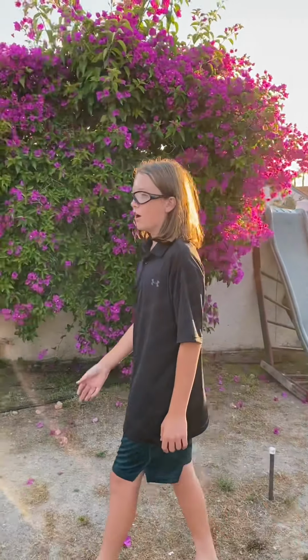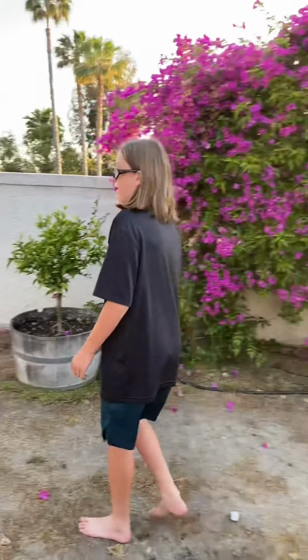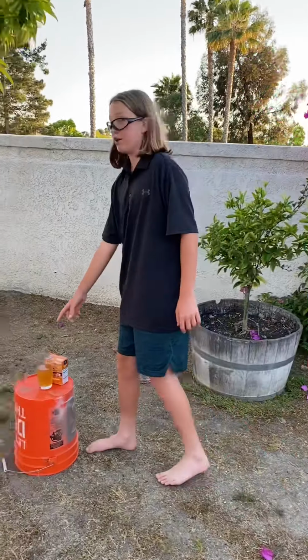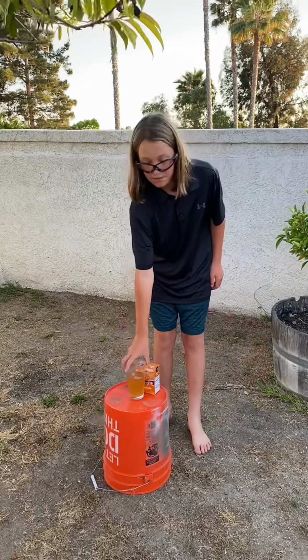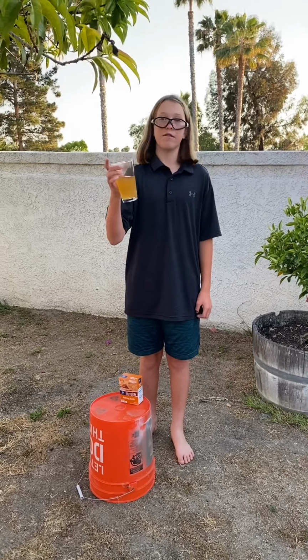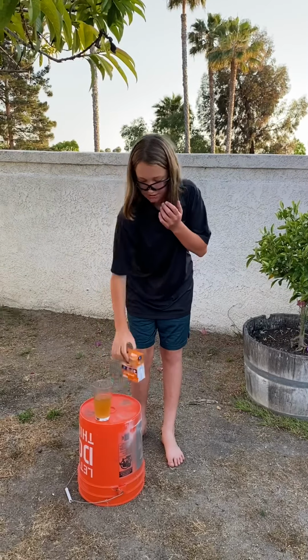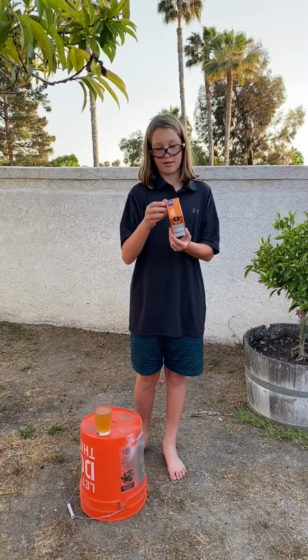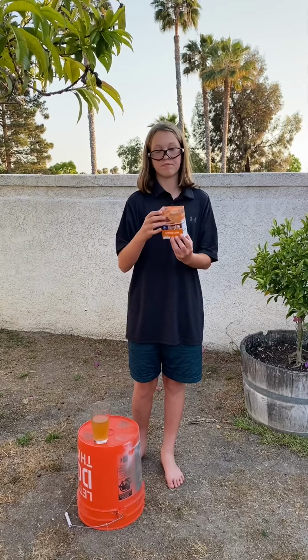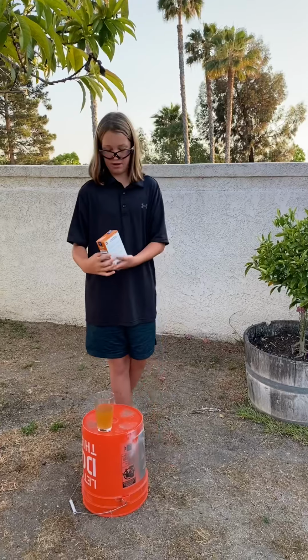Okay, so another common and easy to do chemical reaction is vinegar and baking soda. I've got some of my dad's apple cider vinegar. I don't know why he drinks that. And we got some expired baking soda that expired 2 years ago. And we're gonna try the reaction.